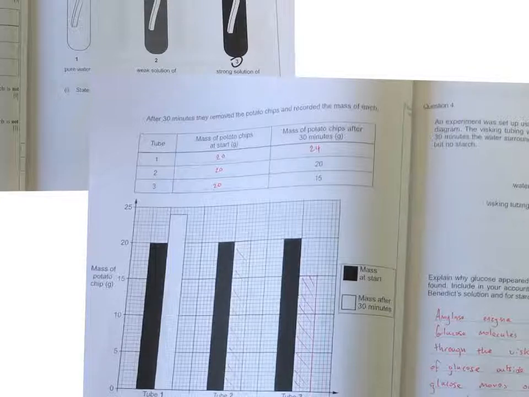And then I'm going to go to my graph to work out the mass after 30 minutes. They told me where the bar chart is, so it's hard to do because of the way the picture's been taken. But if I go over with my ruler, it will go to 24. So I've completed that, one mark there.